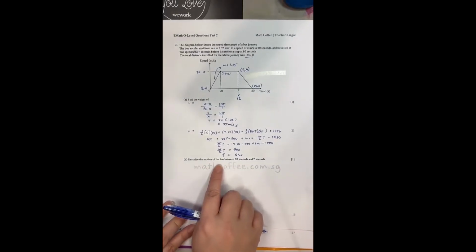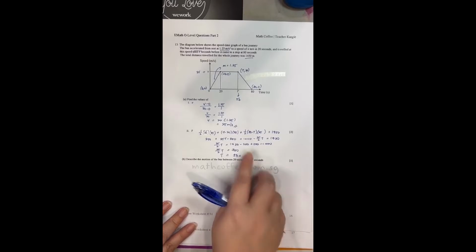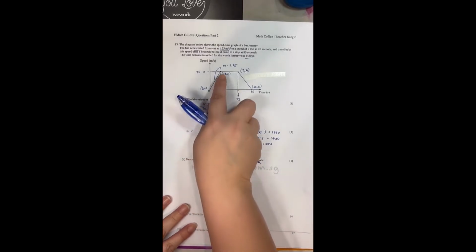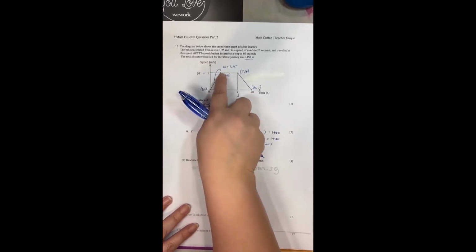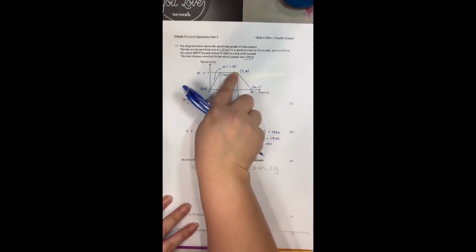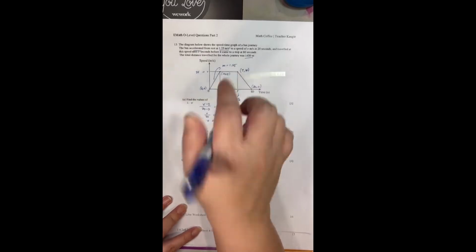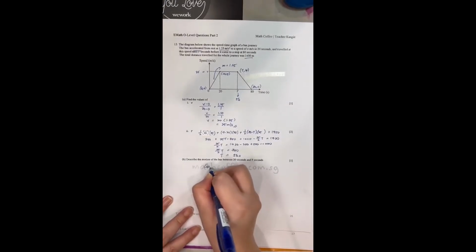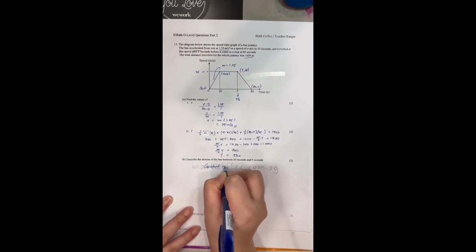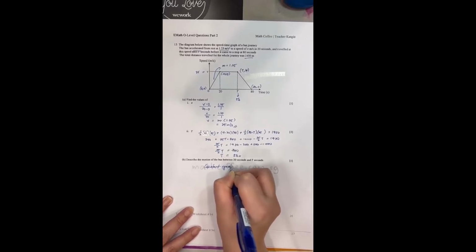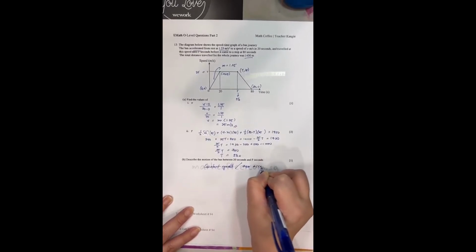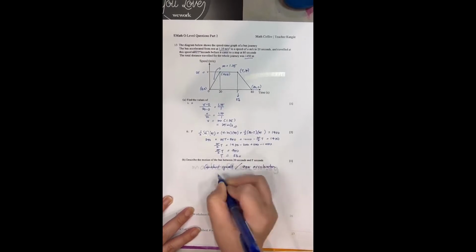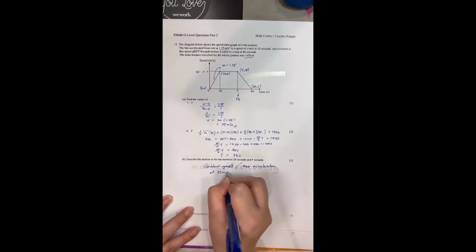Describe the motion of the bus between 20 seconds and t seconds. So 20 to t, why is this flat? It's actually constant speed. That means it is moving at 25 meters per second. So you will just need to say it is constant speed. Or you say it is 0 acceleration also can. At 25 meters per second.